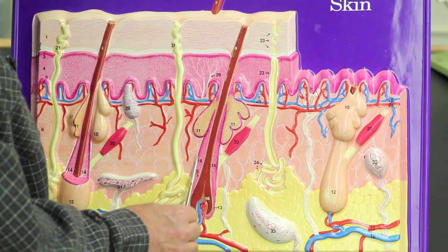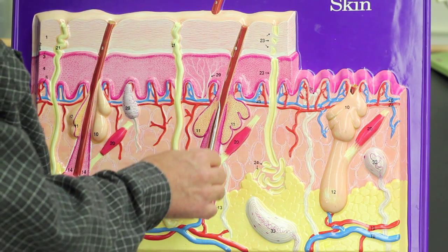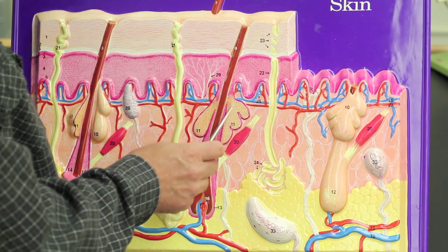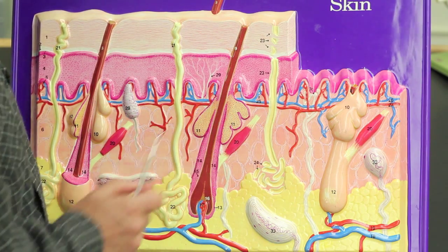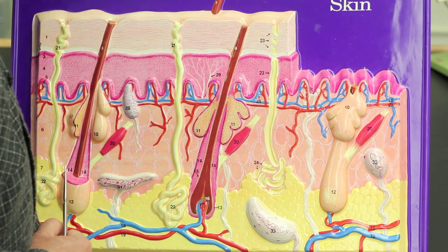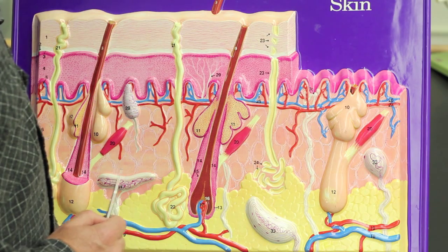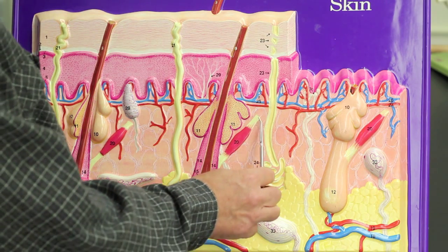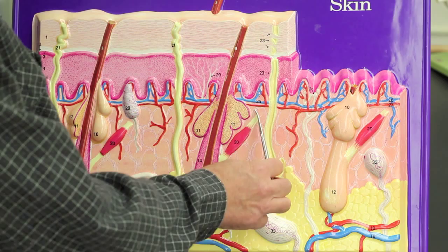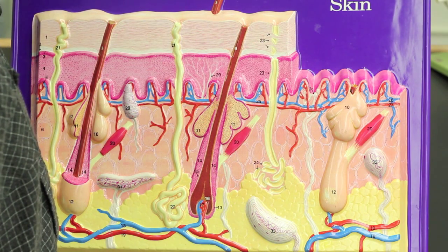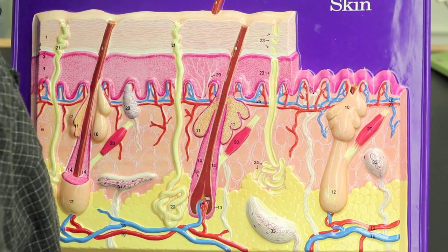This, of course, is a hair follicle, and this is a hair shaft traveling through the hair follicle. We also see the sebaceous glands here, which are producing sebum, which is a substance that is oily that allows for the hair and skin to remain supple. Likewise, there is the erector pili muscle. Erector pili muscle gives us goosebumps when we're cold or when we're afraid.